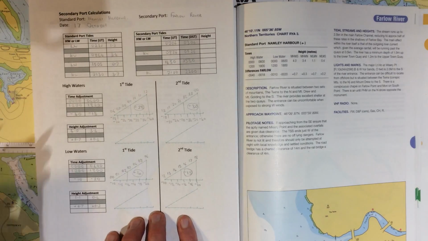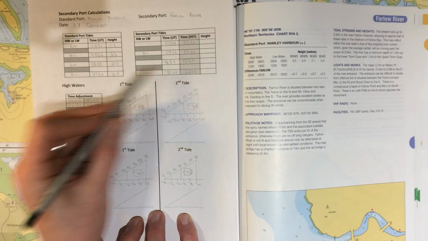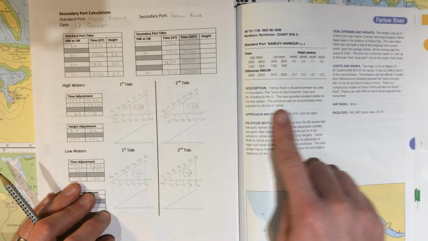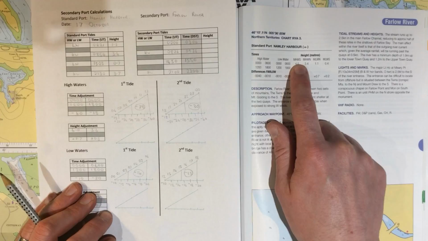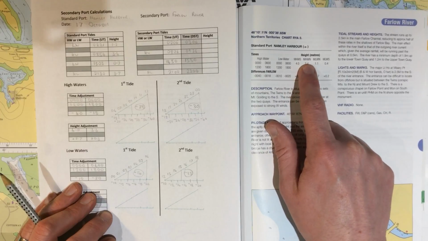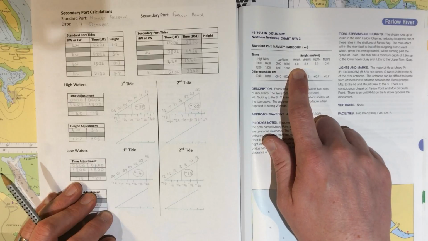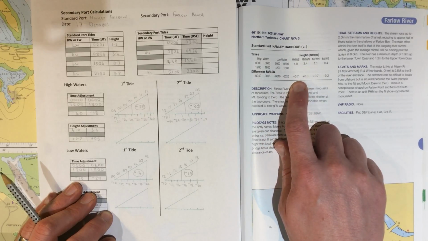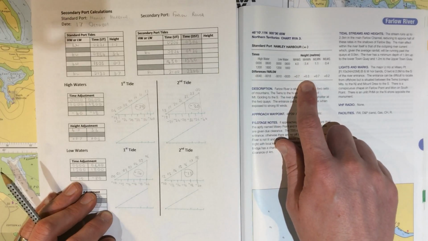We're now going to have a look at making the adjustments for the high water height at the secondary port. So the first thing to do is again refer to this table here, and you can see here the code for mean high water springs and mean high water neaps. And what we've got here is that if the high water height is 4 meters, the adjustment is that we add 0.7 meters. If it's 3.4, we add 0.3.